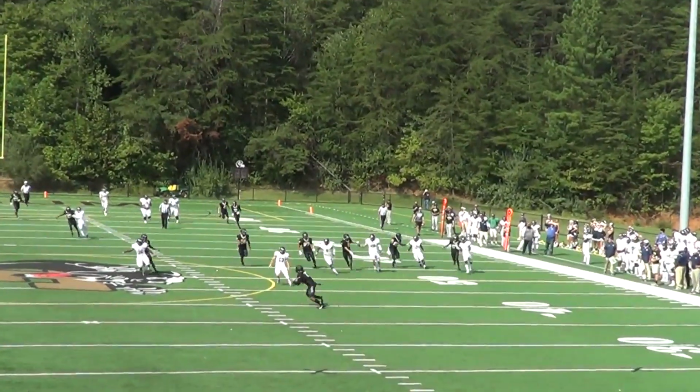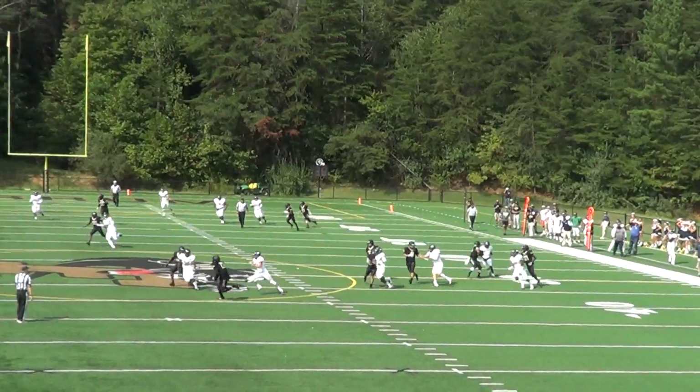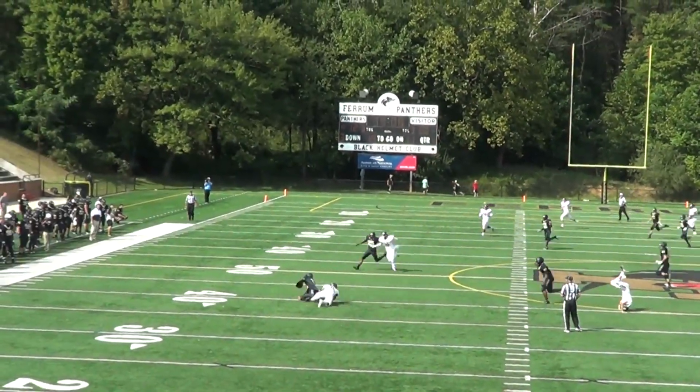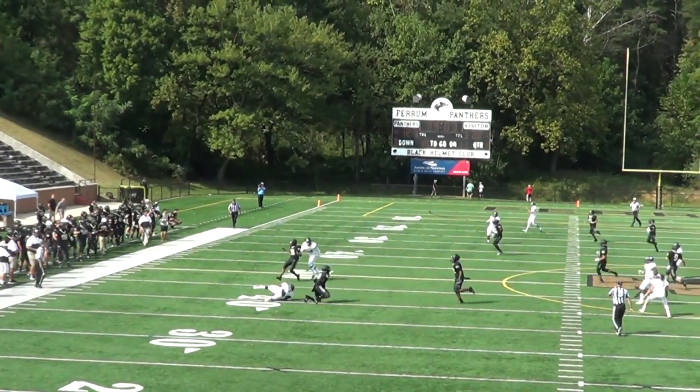Remember, anytime we have a change of possession or players going against the grain, we must have a heightened sense of awareness and be alert to these blindside blocks.